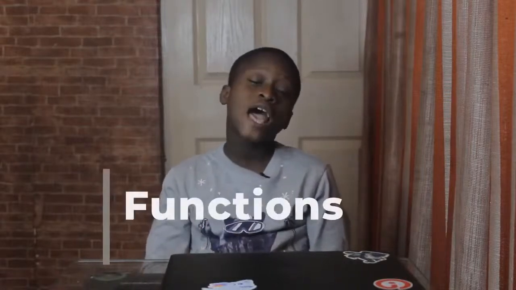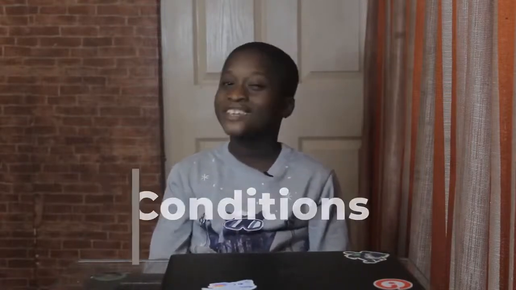So, let's talk about basic things that we have in JavaScript. We have loops, functions, and conditions. There are still more things you can do. You can check the JavaScript documentation. You can go to w3schools. There are a lot of places to learn JavaScript for free.